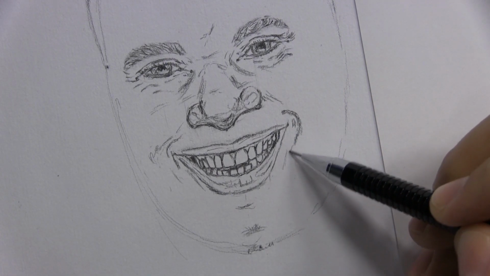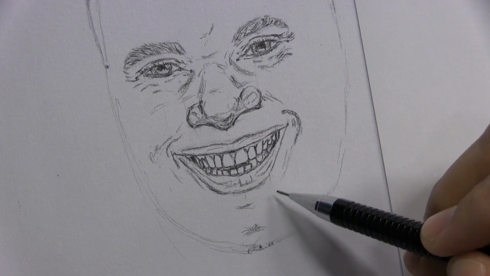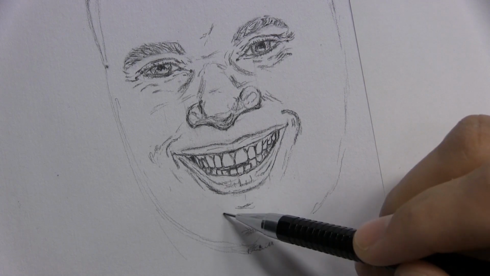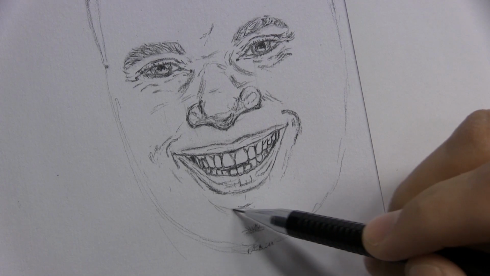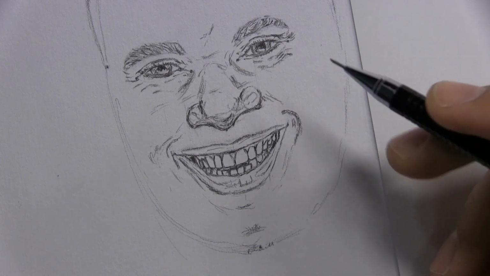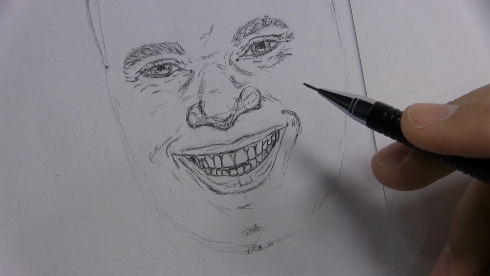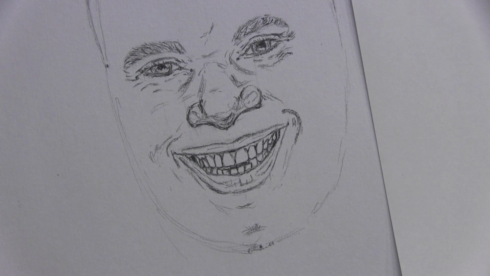And you see some subtle lines going around the mouth. So I'm sketching those in. Okay. All right.